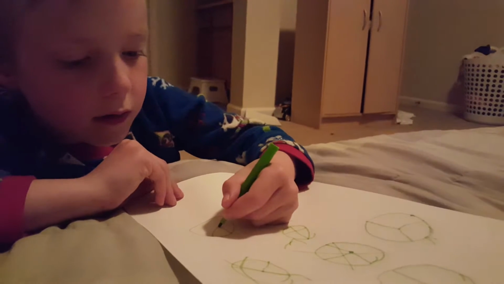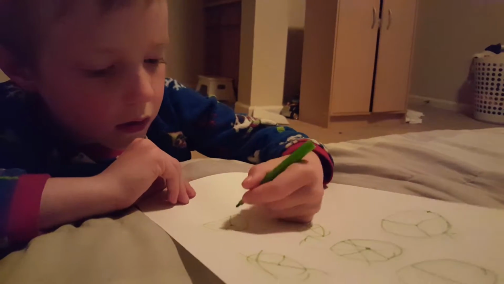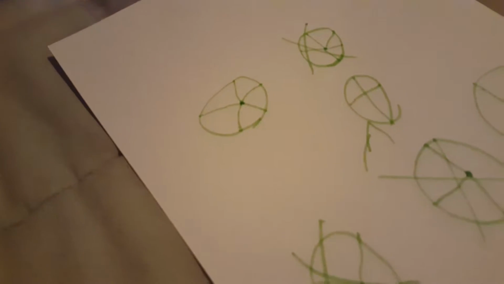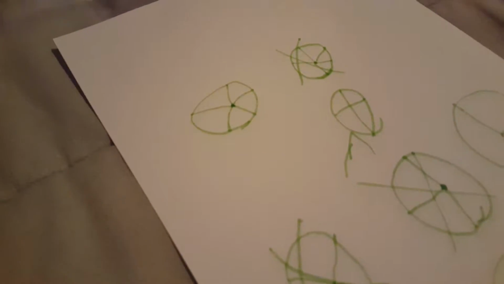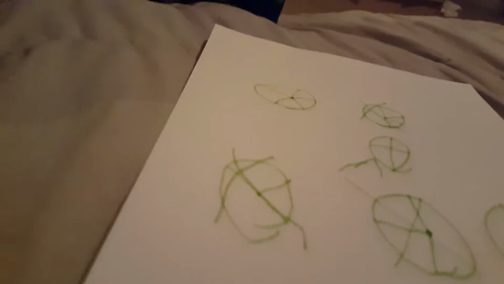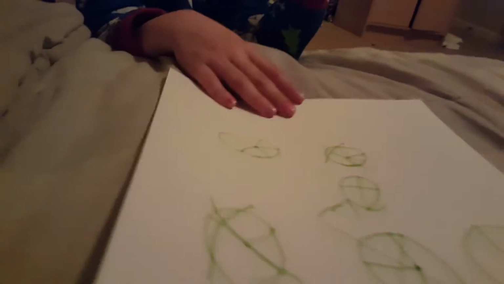1, 2, 3, 4, wow, that's a pretty good job. 5. That's a pretty good job. Do you know what that shape reminds me of? A tire. Well, what does the picture inside the circle look like? A star. Yeah, it does look like a star. That's what it reminds you of.